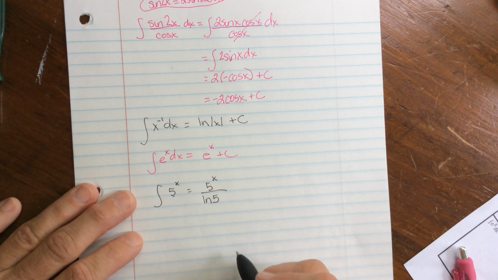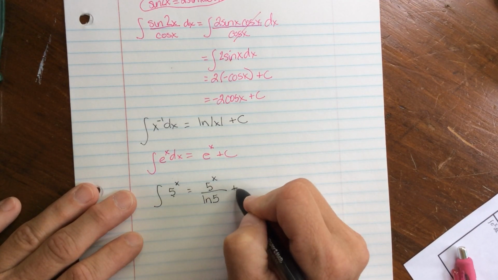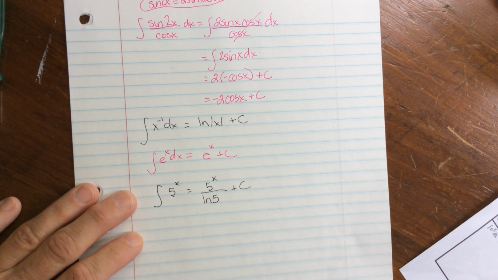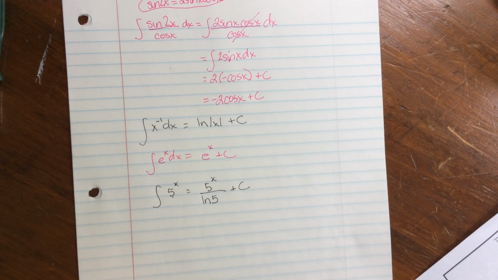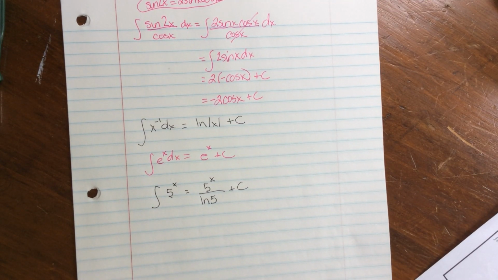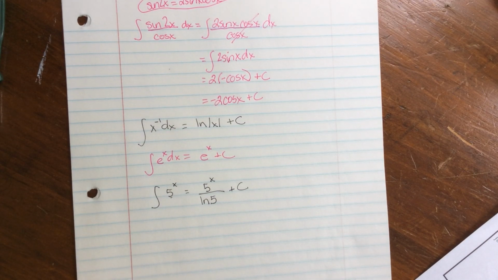It's just a matter of using your formula. And then I will add c, and I'm done. All right, so that's finding antiderivatives of trig functions and the exponential functions.